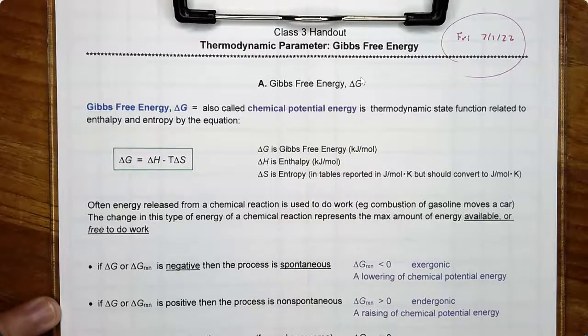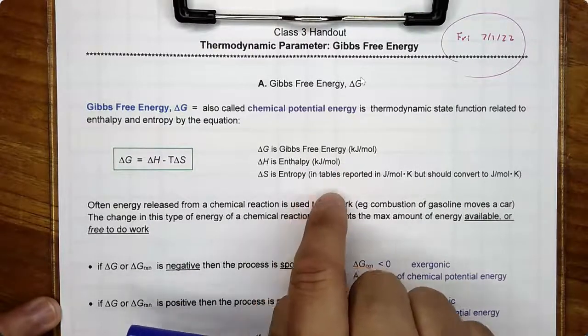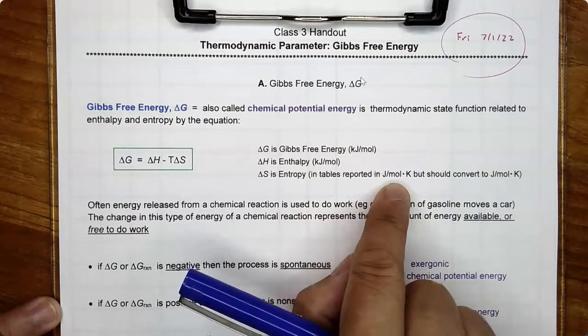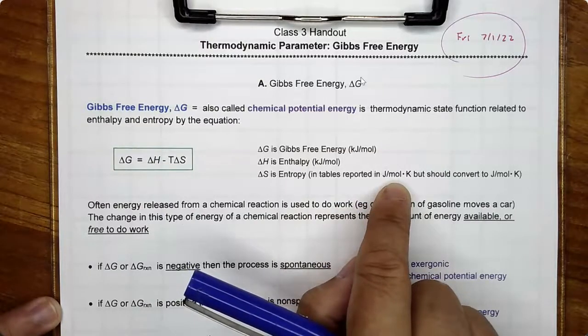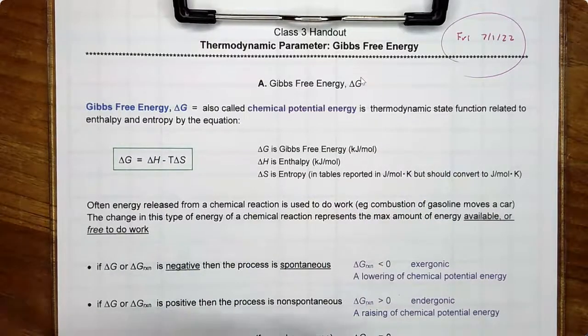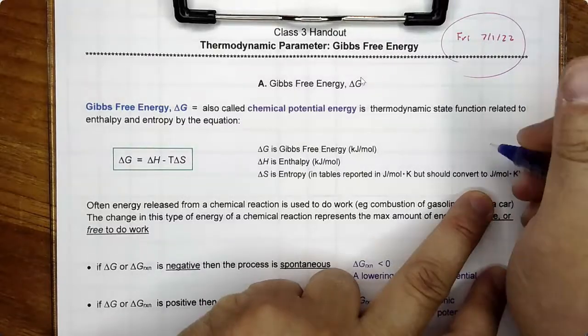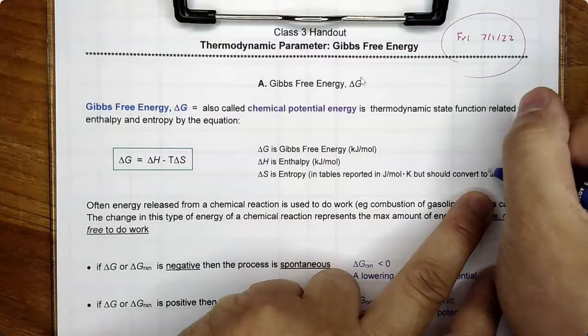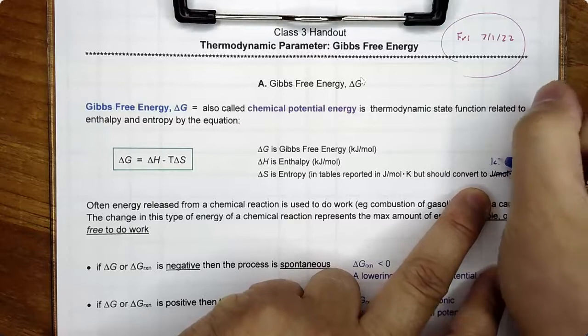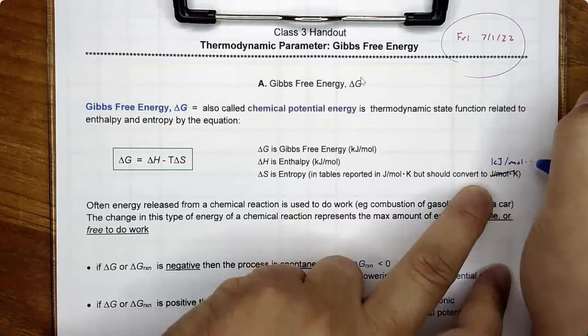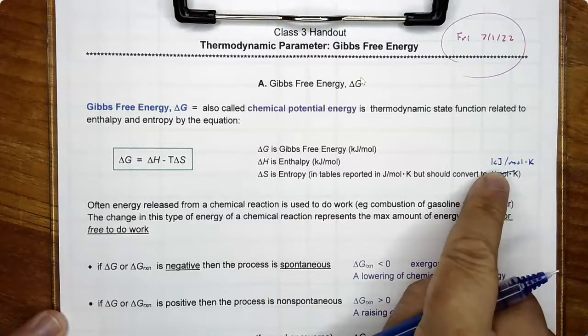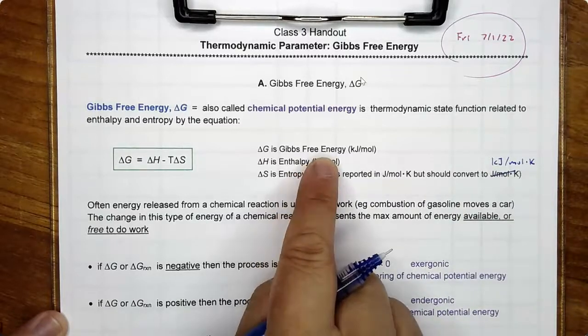We'll have a problem in just a bit, because you may need to convert the entropy into kilojoules per mole K, because you want to match those units, the energy unit, with the enthalpy and entropy.